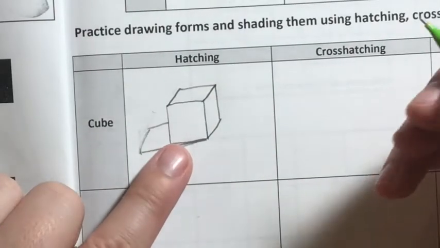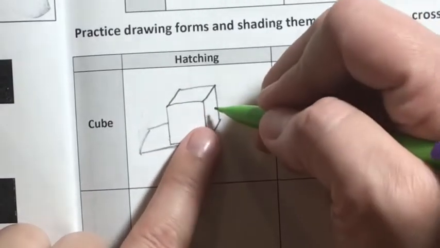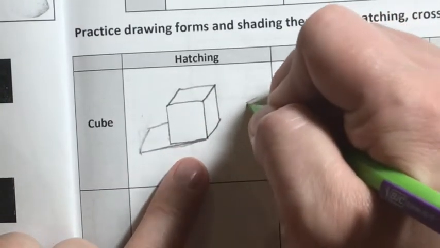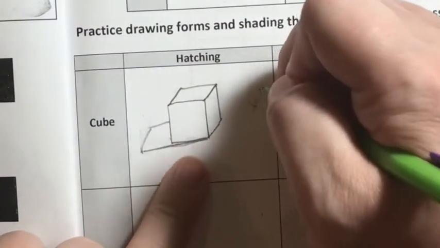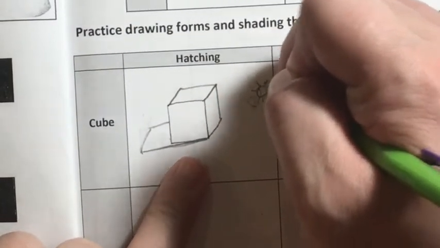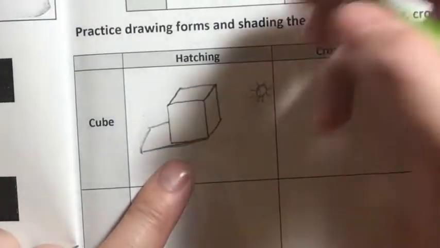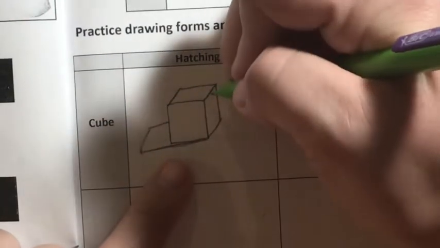The first one we're going to do is this light side here, remember? If it helps, draw your arrow, or sometimes I'll even just draw a little sun to help me remember where my light is coming from. So this is going to be my lightest side.